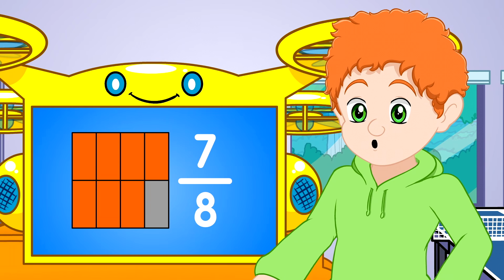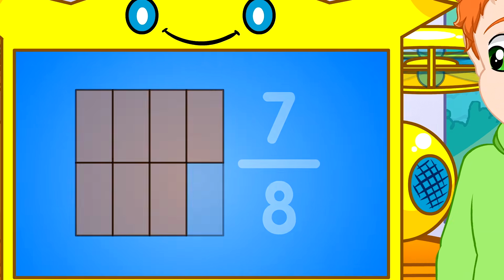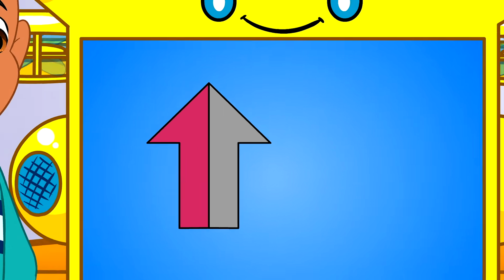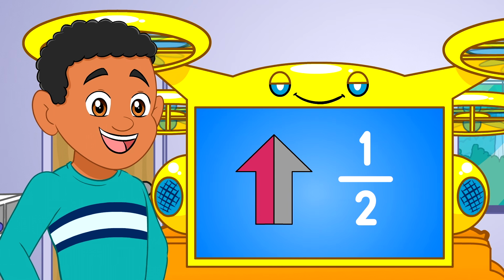Seven-eighths of the square is in color. One half of the arrow is in color.